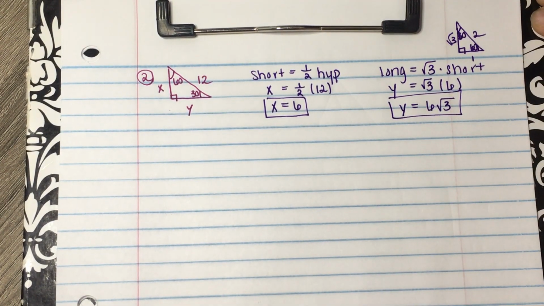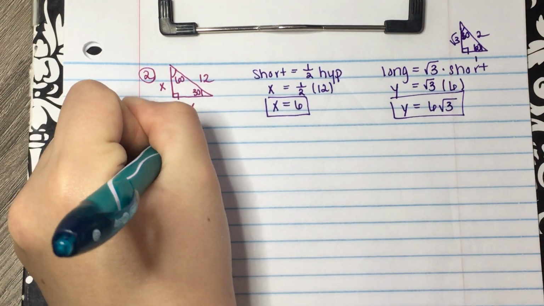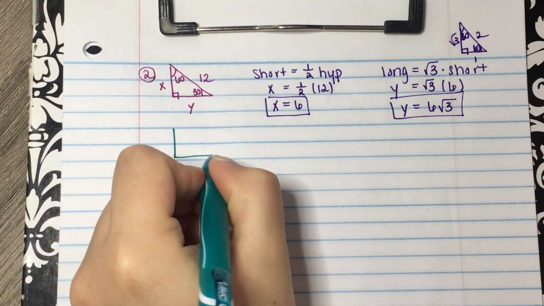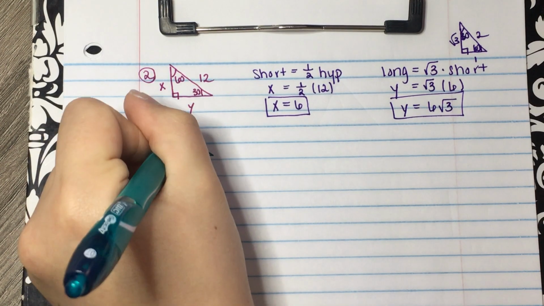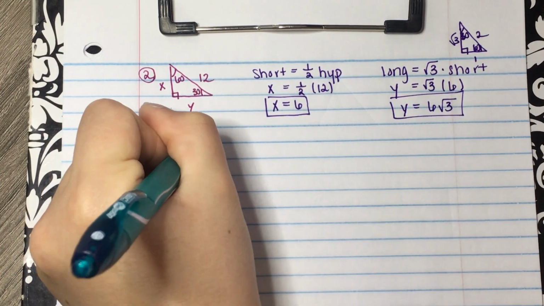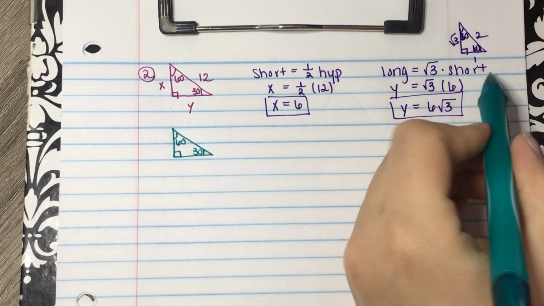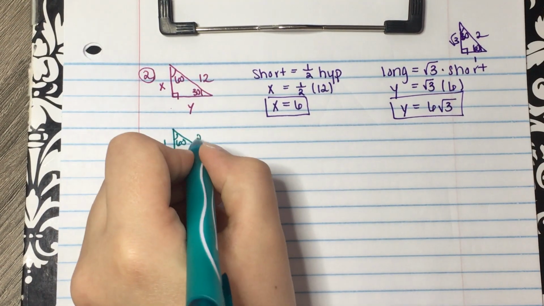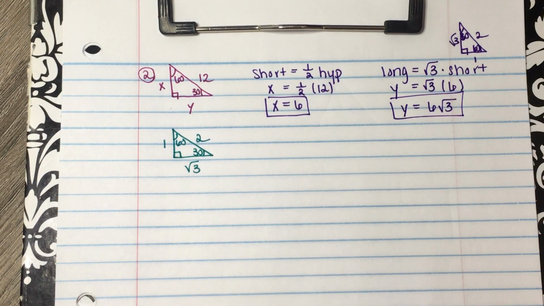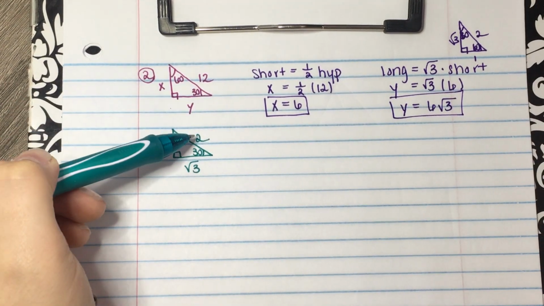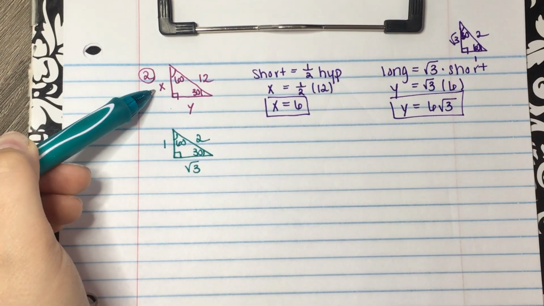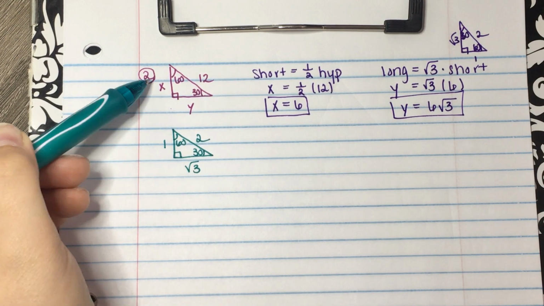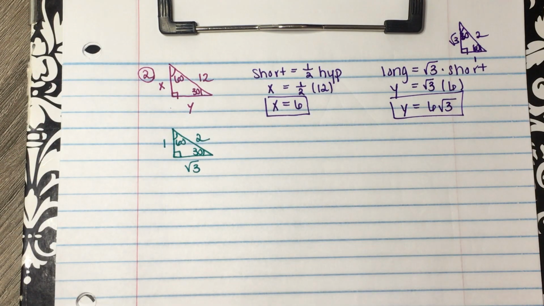Now maybe the formulas aren't very helpful. Okay, well then under this triangle, maybe you can just draw your 30, 60, 90 triangle. So here I am. You can see it's a little rotated from here. And I'm going to draw it underneath. This is our short leg, which is 1, hypotenuse is 2, and then this is square root of 3. And then you can kind of compare, okay, well, 2 to 1 is 12 to 6, and then 1 to square root of 3 is 6 to 6 square root of 3. All right, there's number 2.